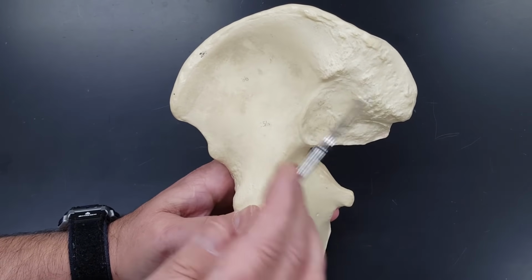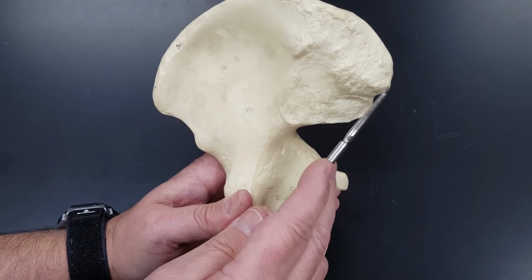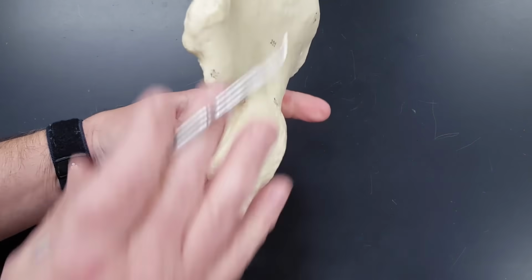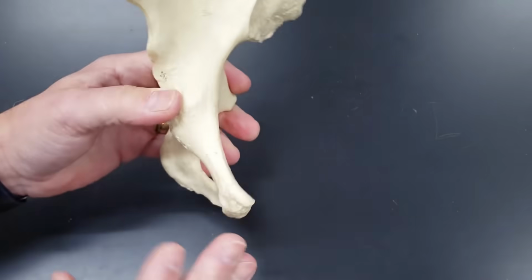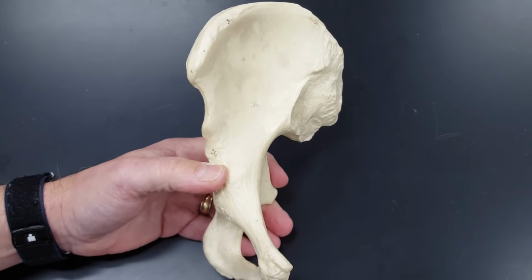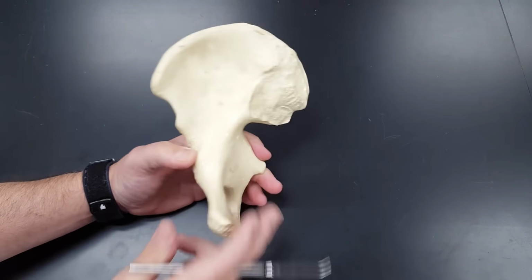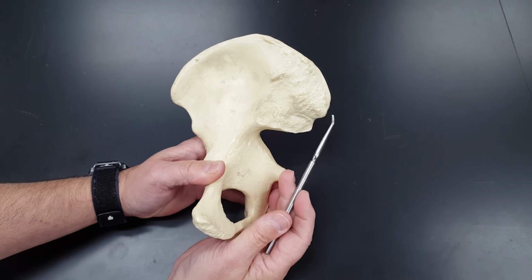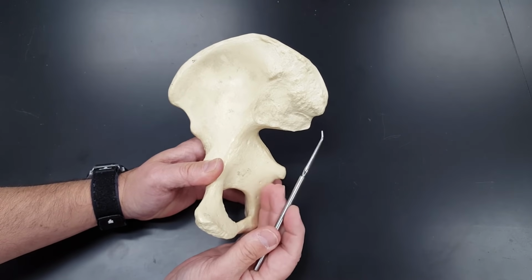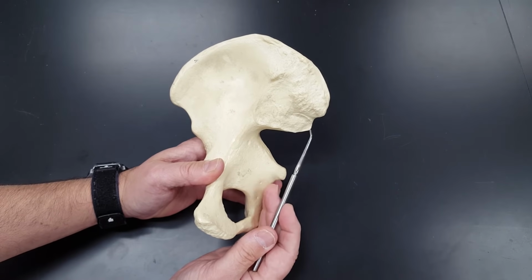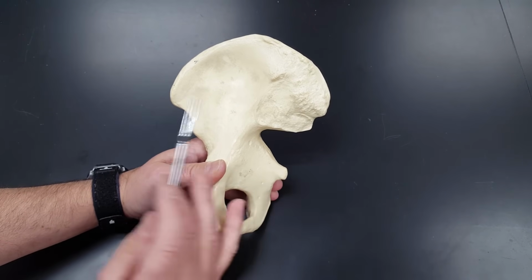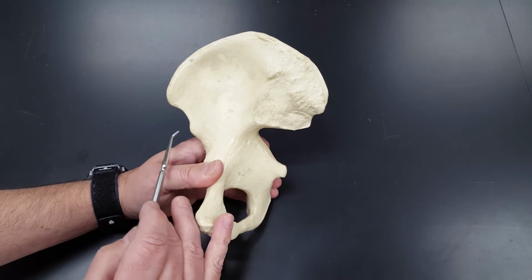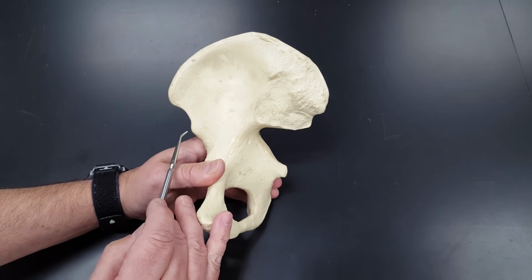The one that's continuous, I guess I would say, with the auricular surface, this one right here, is the one on the back side, the posterior. It's above the ischium. It's not on the side with the pubis. Maybe you can see that. Let me zoom out a little bit. So this corner is the posterior superior iliac spine. This one is the posterior inferior iliac spine. This one is the anterior superior iliac spine and the anterior inferior iliac spine.